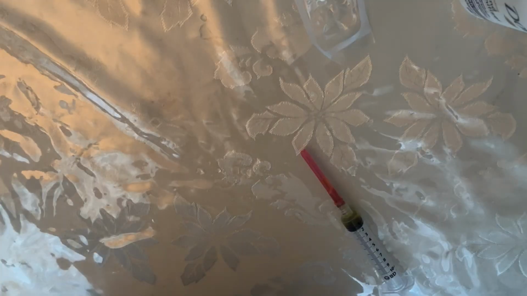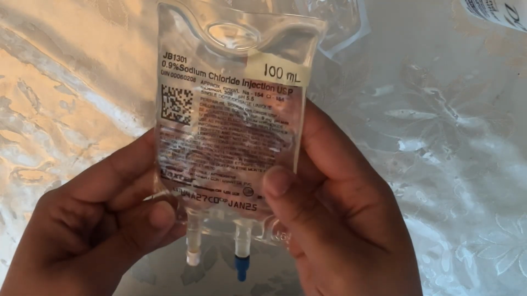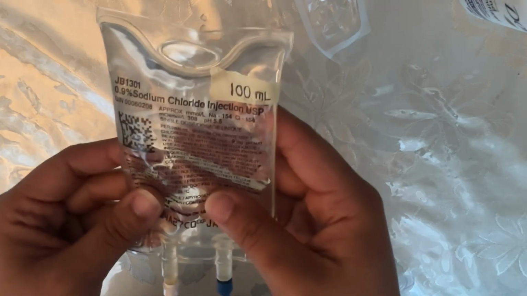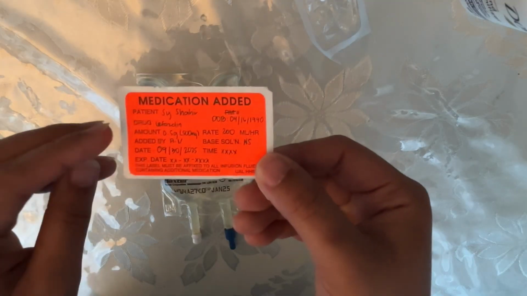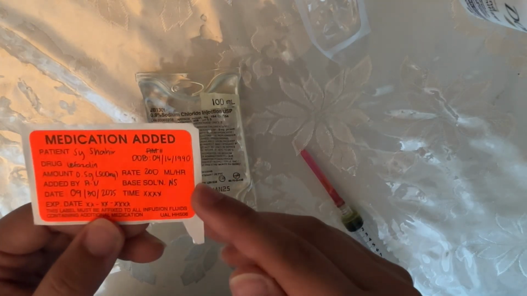So per medication instruction, we need to dilute it in 100 ml normal saline. So we just need to make sure that our saline is intact and not cloudy or anything abnormal, and it's not expired. So make sure it's normal saline. Now we need to prepare the medication label before we inject the medication into the normal saline. I am writing my patient name, the drug, the amount, the signature, the date, the expiry date of the medication, the time of administration, and then the rate.